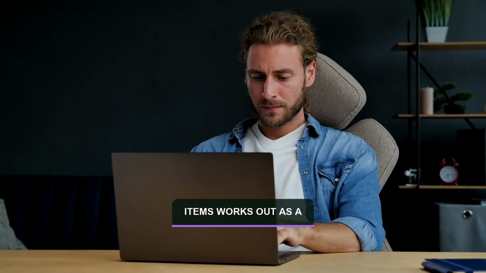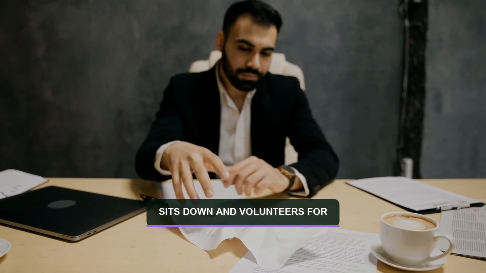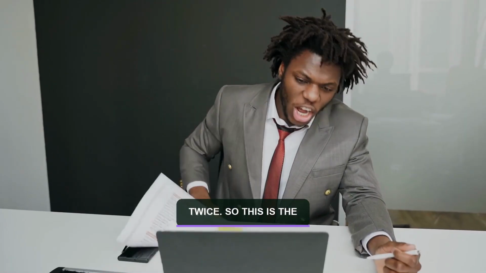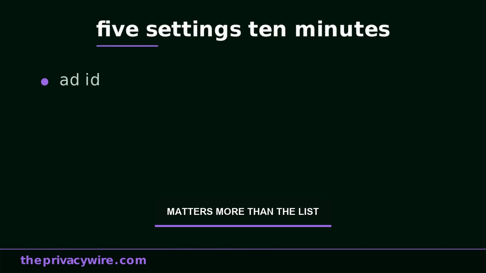41 numbered items works out as a way of feeling inadequate in an organized fashion, which nobody sits down and volunteers for twice. So this is the short version. 5 settings, 10 minutes, and the order matters more than the list does.